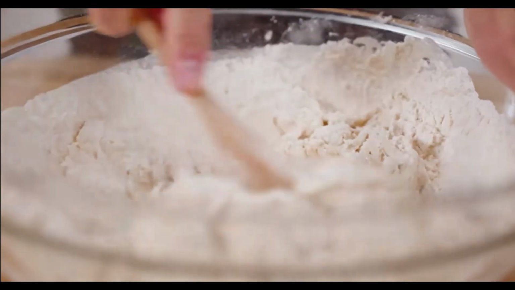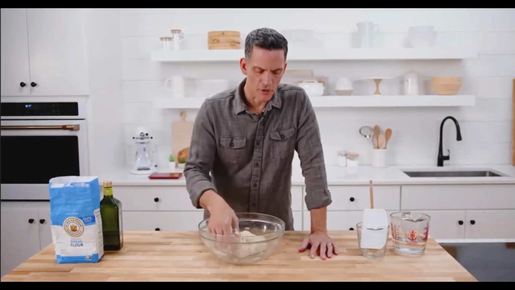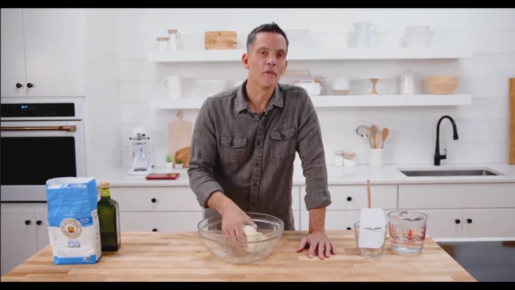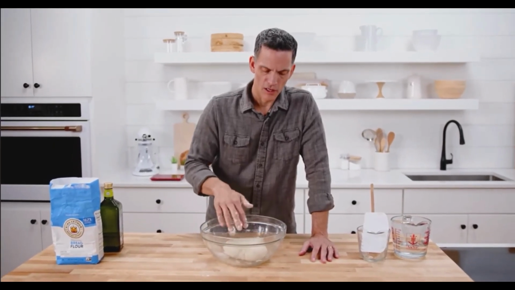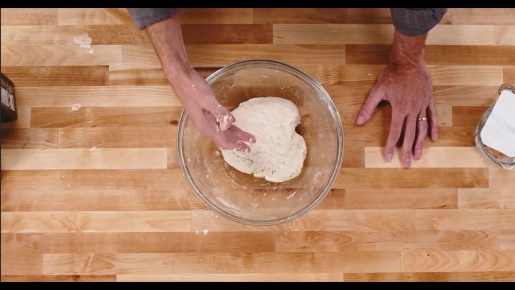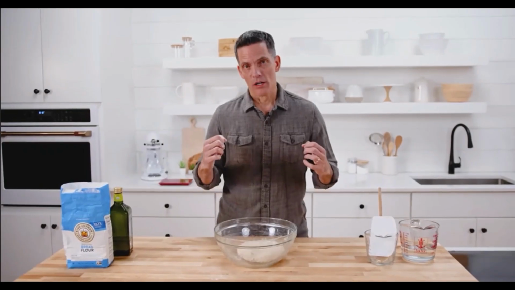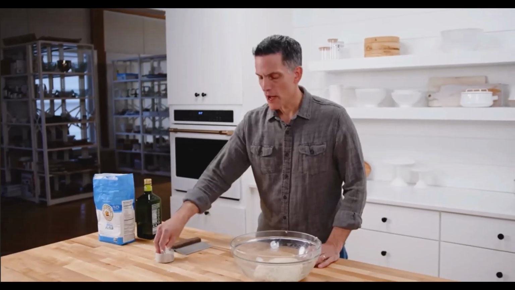So I'm just bringing this together for just a second in the bowl. Let me just pause for a second and describe what this dough feels like. It's slightly tacky, a little bit sticky, not super sticky. Kneading is one way that we can develop strength in dough. And what's the point of that? The point is that strength is what allows our dough or our loaf to rise to its fullest potential. So how do we knead?